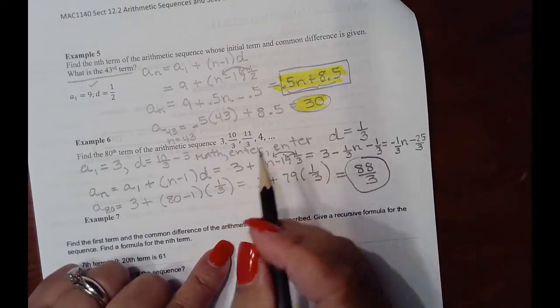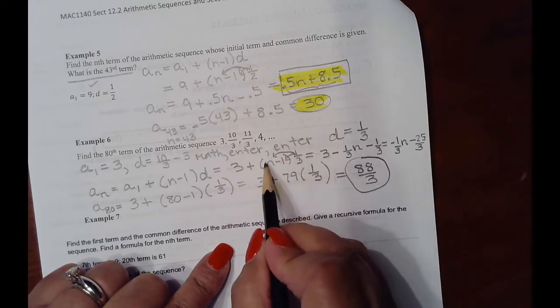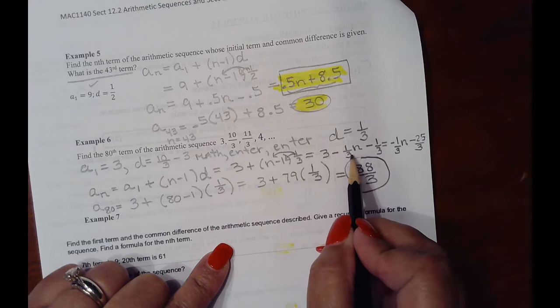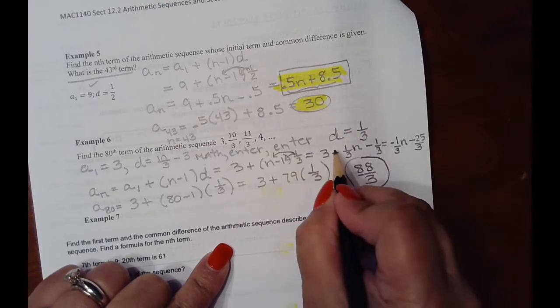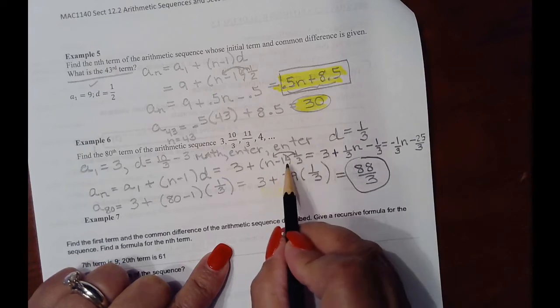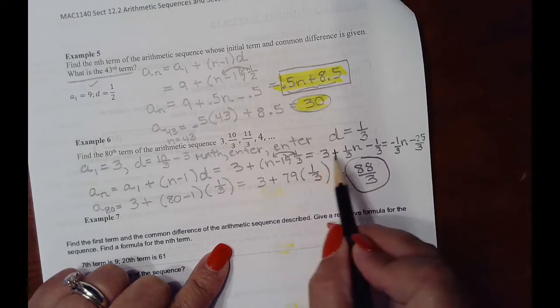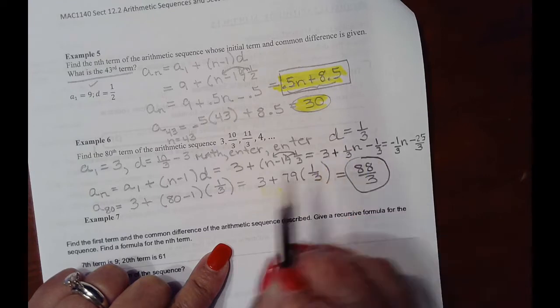Okay, so that would have been 3. Then this would have been 1/3 times n, 1/3 n. And that would have been positive. And a couple of mistakes there. And then 1/3 times -1 is -1/3. Okay, 3 plus 1/3 and minus 1/3.